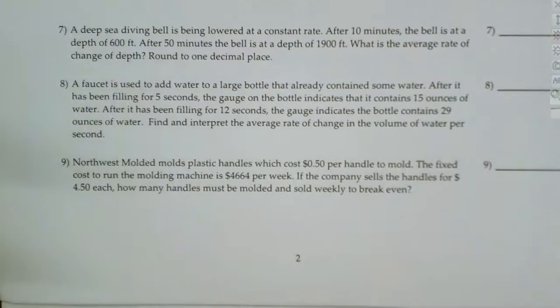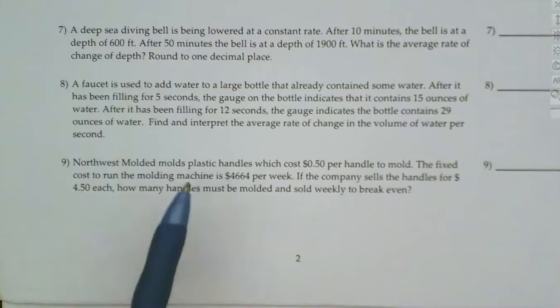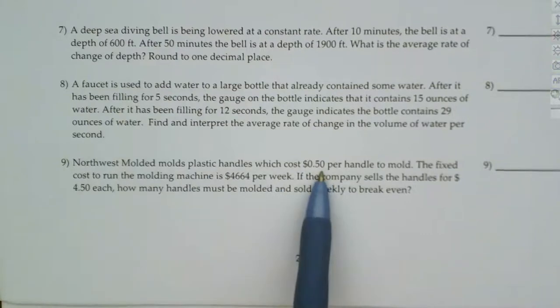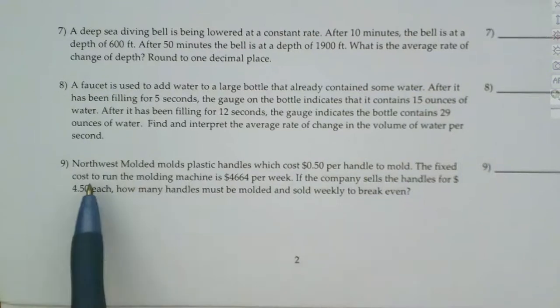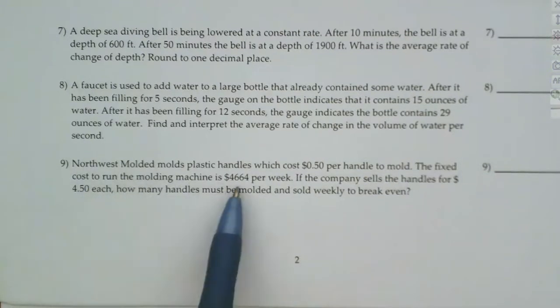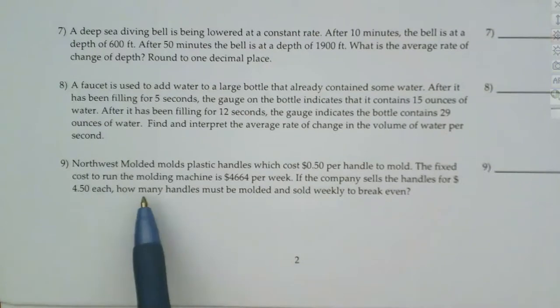And this one leads into what we're looking at today. So Northwest molds plastic handles, which cost 50 cents per handle to make. The fixed cost to run the molding machine is $4,664 per week. If the company sells handles for $4.50 each, how many handles must be molded and sold weekly to break even?